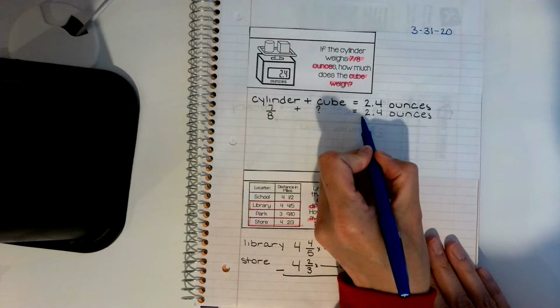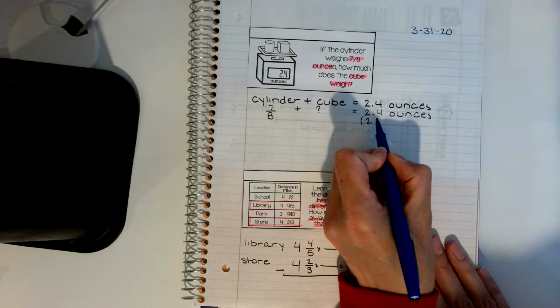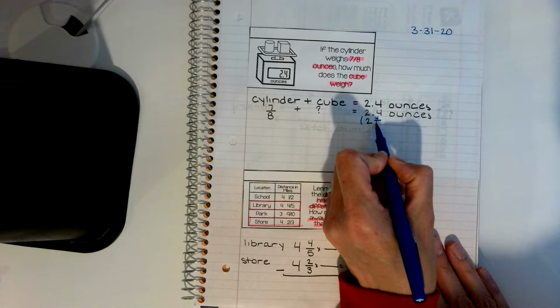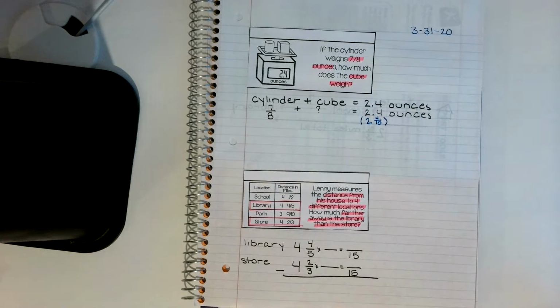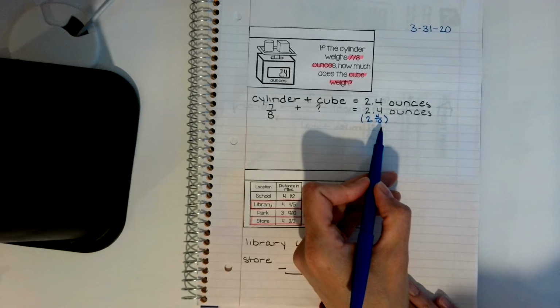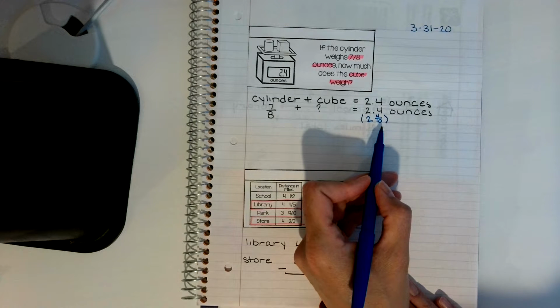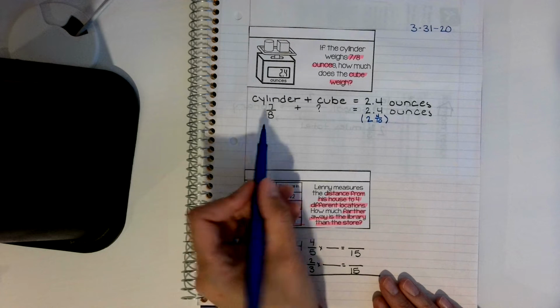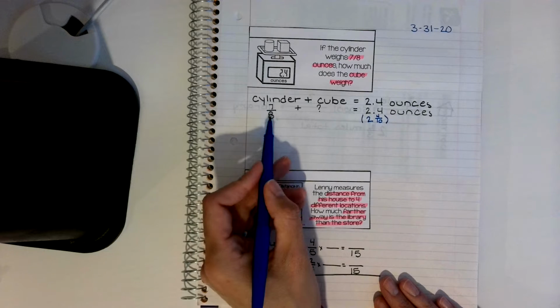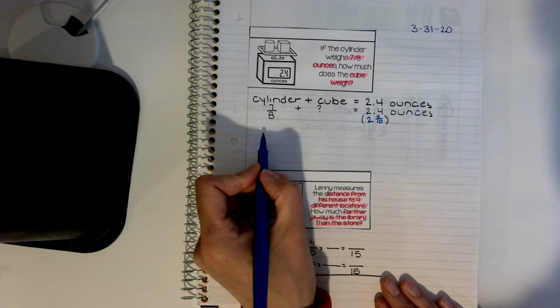So this is also 2 4/10, just like that. Remember when we did writing things out in expanded form? Decimals, how you write them as a fraction? It's the same thing. So we're going to take 2 4/10 and subtract 7/8.